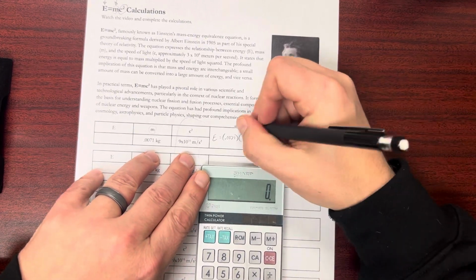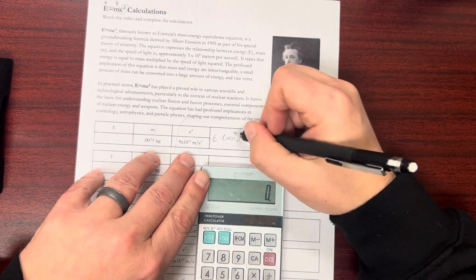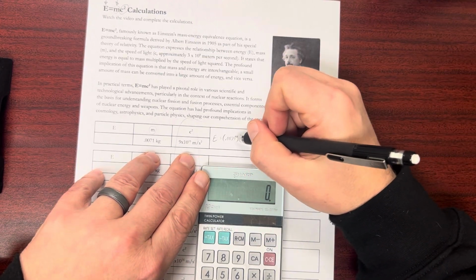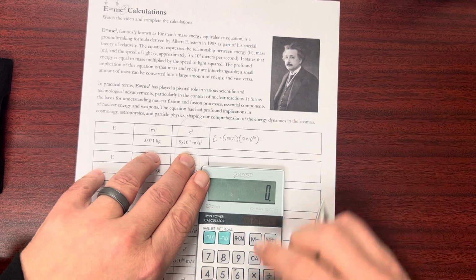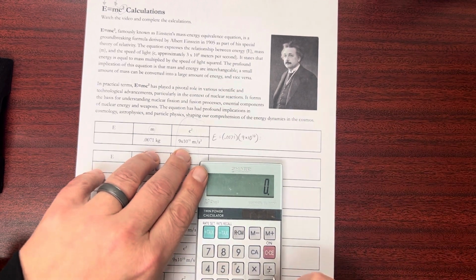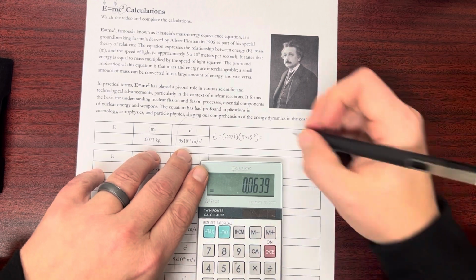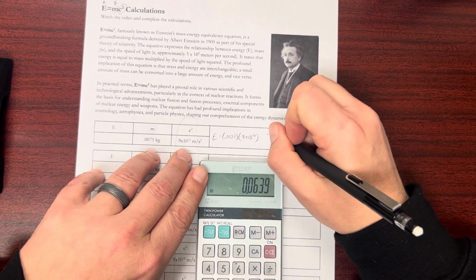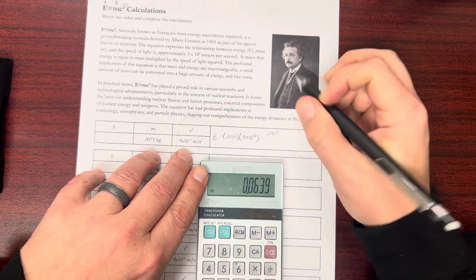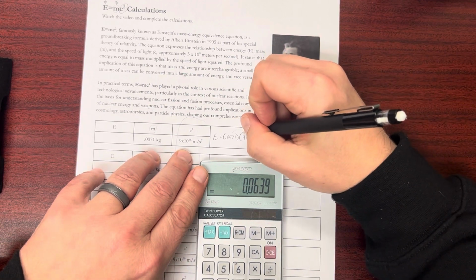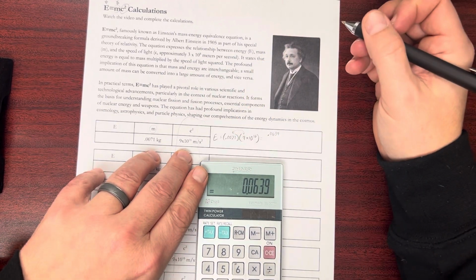And here's what I'm going to do. I'm going to take this 0.0071 and multiply it by 9. So 0.0071 times 9 equals 0.0639. All right, that's these two numbers multiplied together.